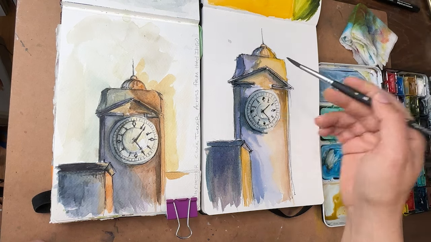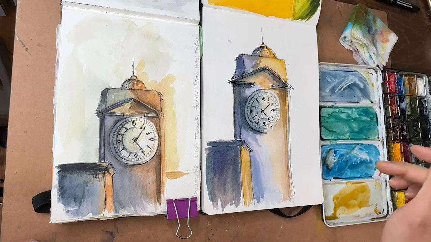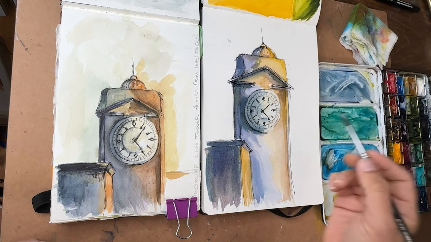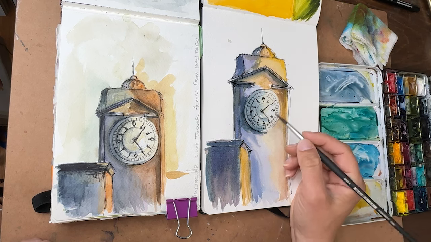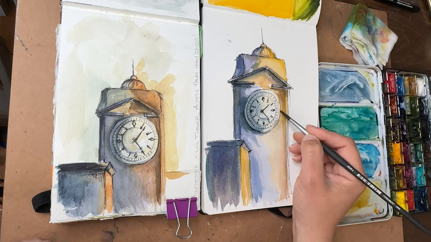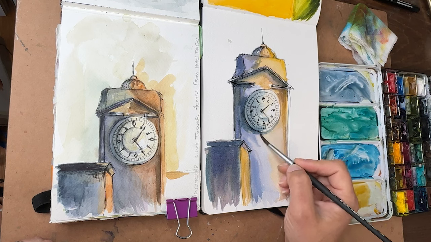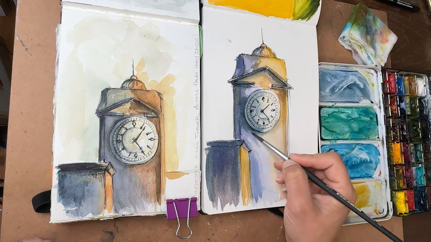I definitely want to put a little bit darker shadow on the side of the actual clock face. I'm trying to think of anything else. I guess maybe a little bit more under here, like the whole way around. And blend that out a little bit. It's a little bright under here.